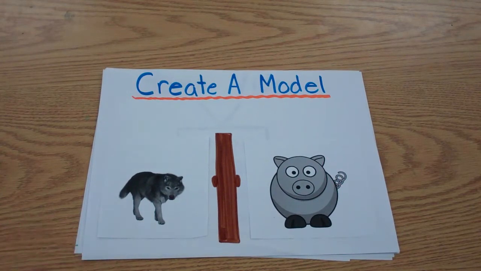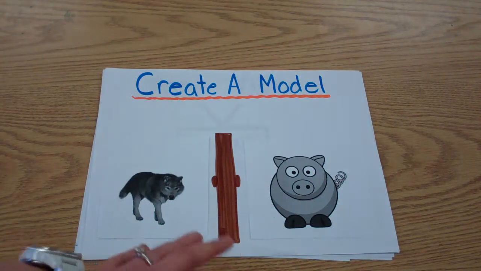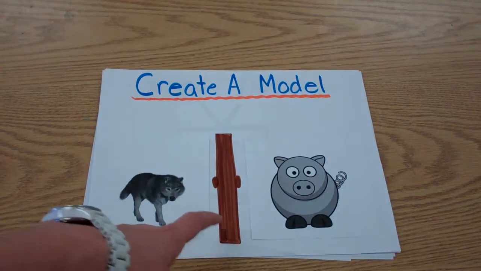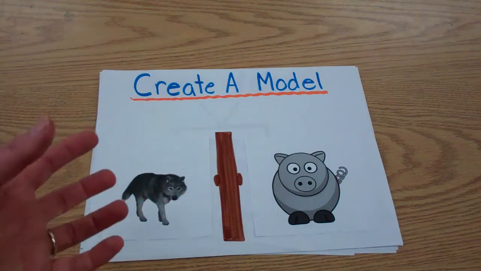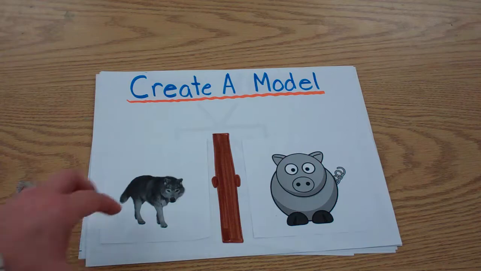The next is create a model. This is where you choose something to symbolize the most important event or moment or character or something significant in your text, and you represent it in an actual model. So for example, in the story of the 3 little pigs and the big bad wolf, I might create a model of a door and have a wolf on one side and a pig on the other. It wouldn't be a drawing, it would actually be a 3-dimensional model because the door is an important symbol in that text.